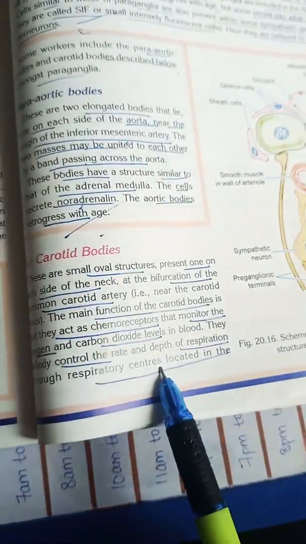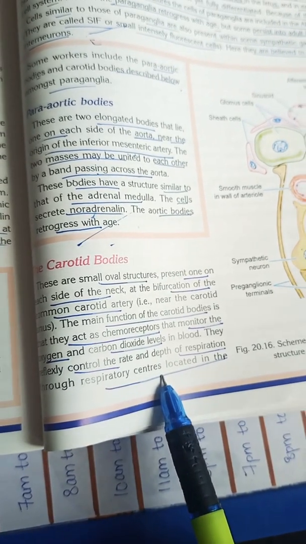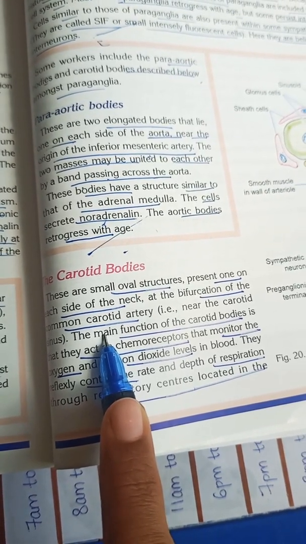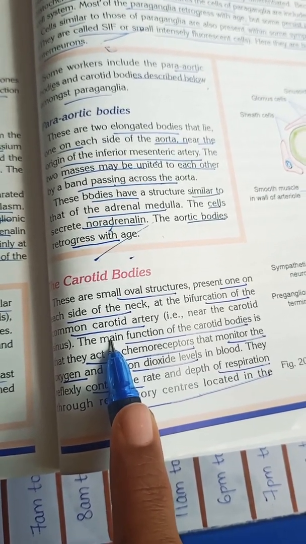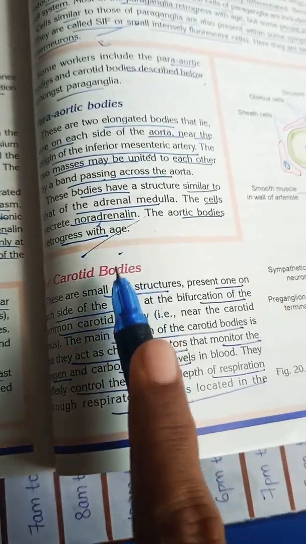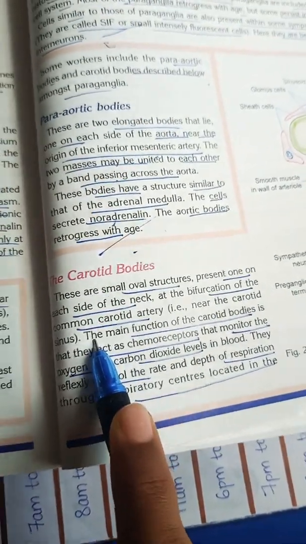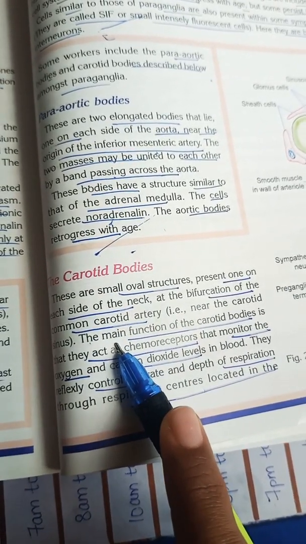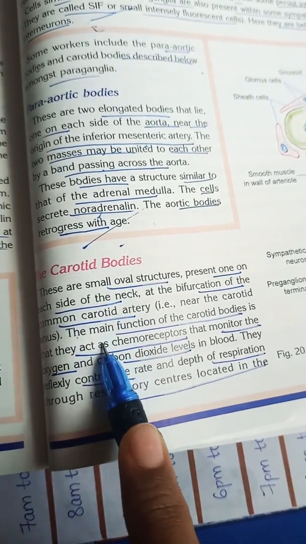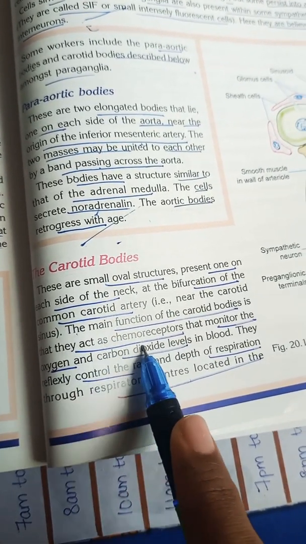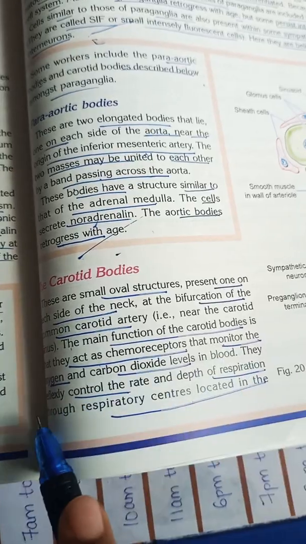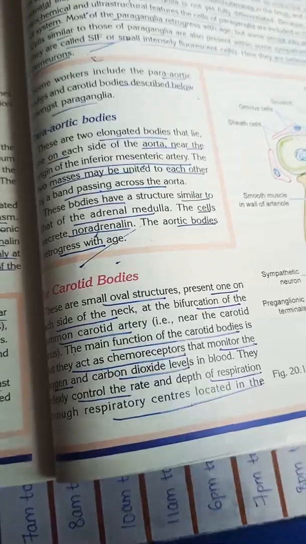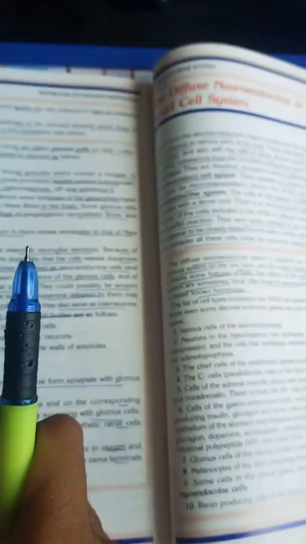Next, carotid bodies. These are small oval structures present on each side of the neck at the bifurcation of the common carotid artery. We know the common carotid artery divides into the internal carotid artery and the external carotid artery. At that site there is a carotid body, near the carotid sinus. Actually, the carotid sinus is present toward the origin of the internal carotid artery, right? So between them the carotid body is present. The main function of the carotid body is to act as a chemoreceptor, that is, to monitor the oxygen and carbon dioxide levels in the blood, reflexively controlling the rate and depth of respiration through the respiratory centers located in our brain.